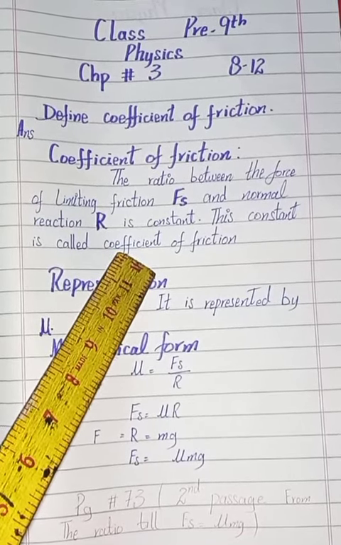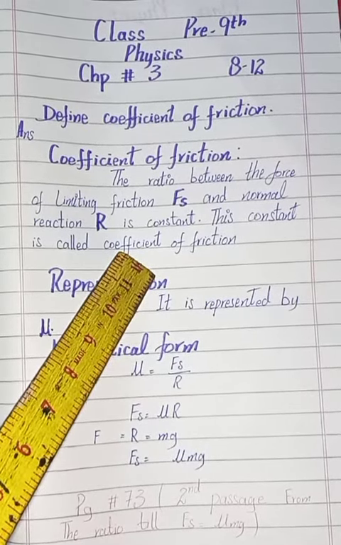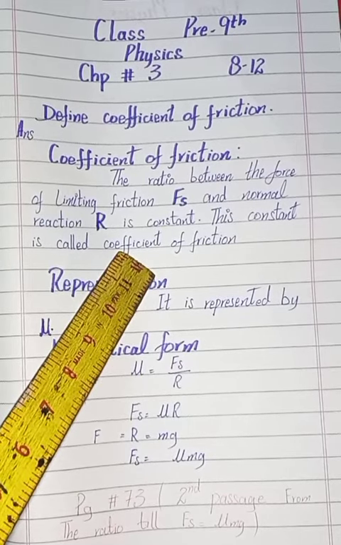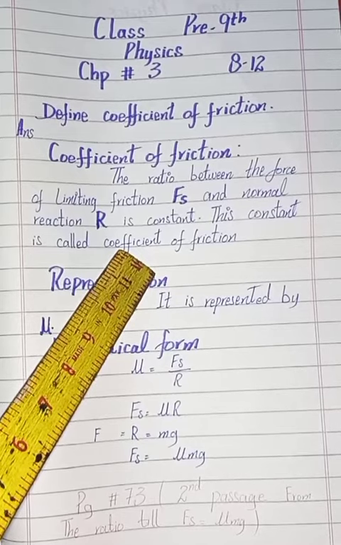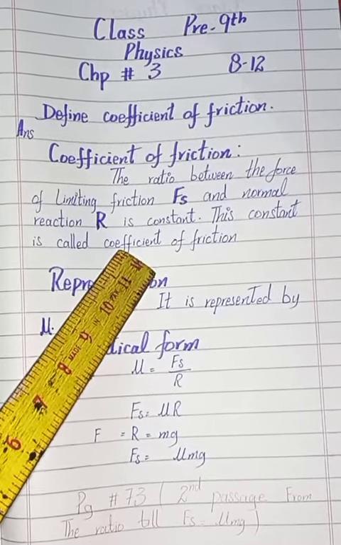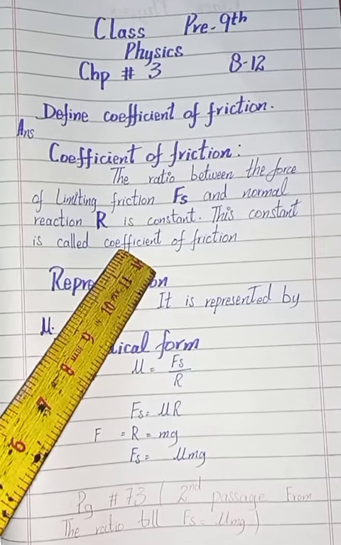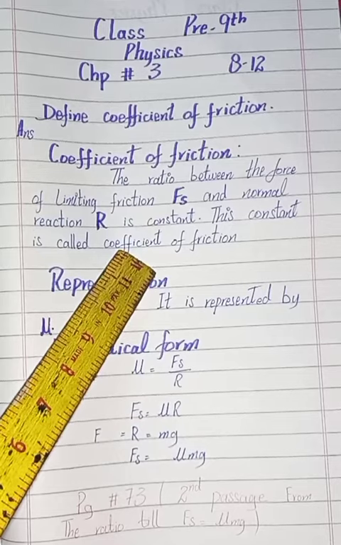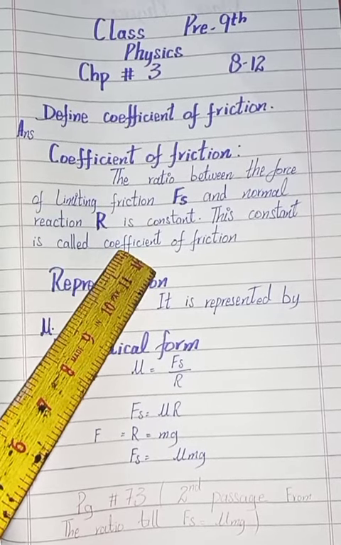Students, in the last video we discussed the force of limiting friction, which is when a body is at rest and has friction. So if we want to bring the body in motion, we have to apply force. Then the friction increases. There was an increment in the friction, which we discussed in the last video. But when we increase the force, friction also increases.